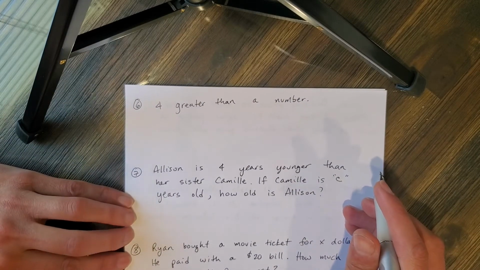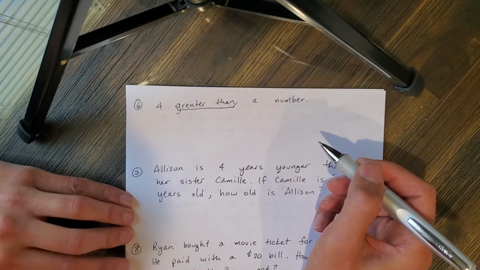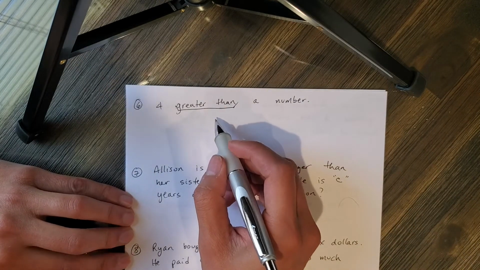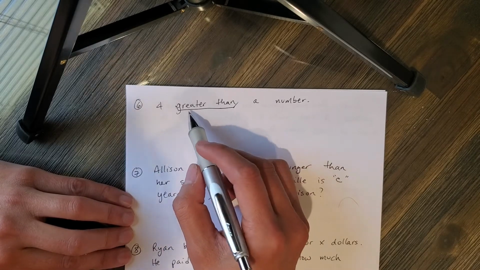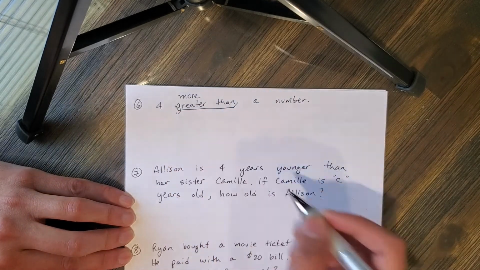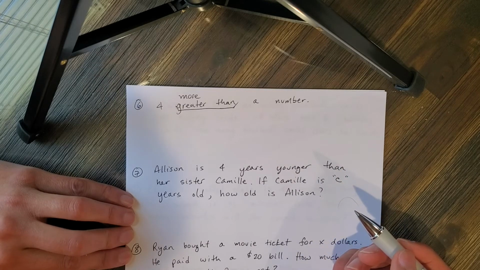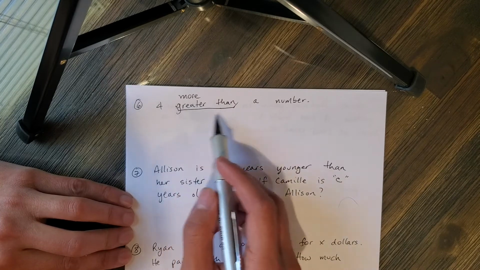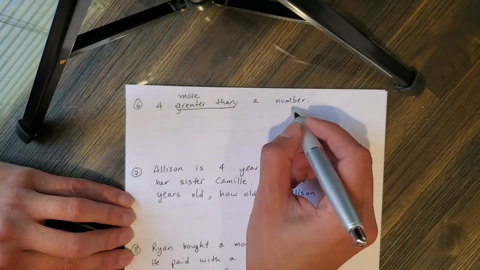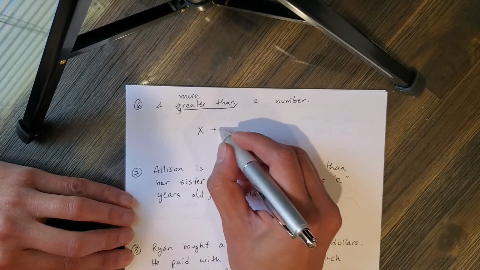4 greater than a number. Now we know that greater than, we just did inequalities here. But here we're actually not going to use the inequality. What we're trying to say here is 4 more than a number. So more than or greater than, that means the same thing in this case. So what operation is that? Addition, subtraction, multiplication, or division? What would more than or greater than be? So yeah, it would mean addition. Again, we have a number, and then we have something that's 4 more than that. So 4 more than a number is x plus 4.